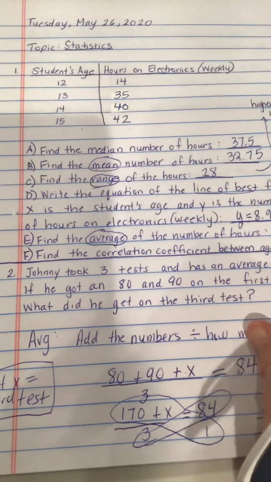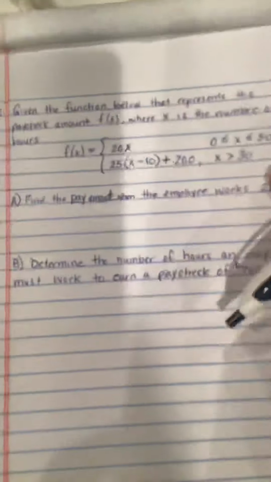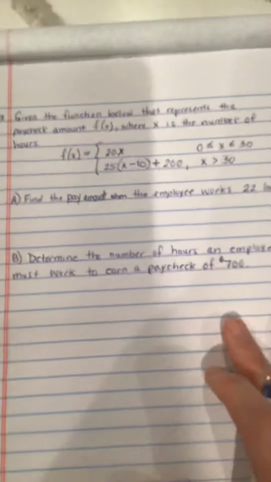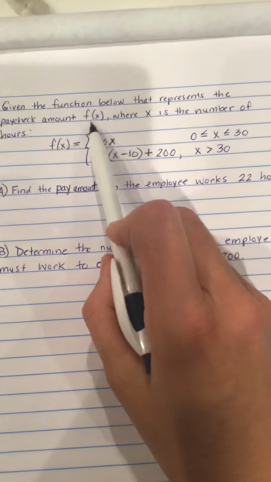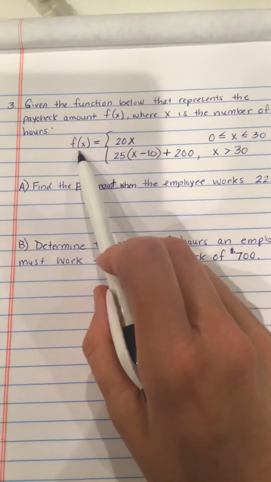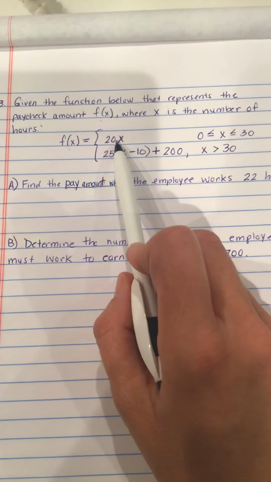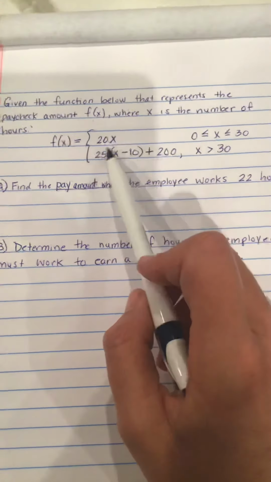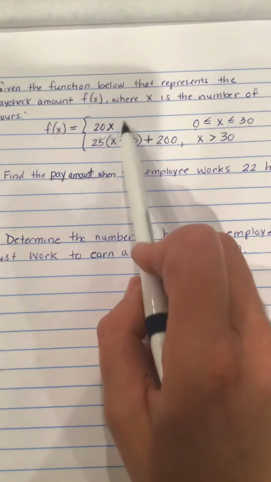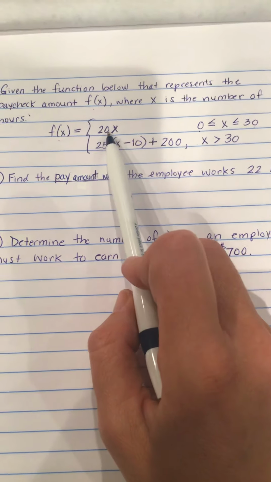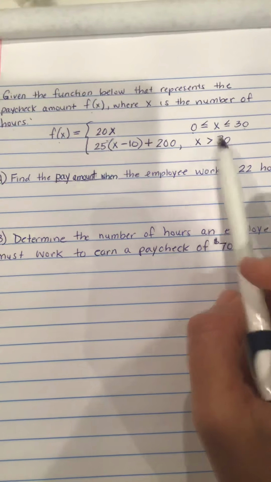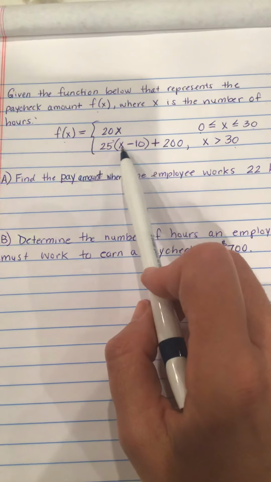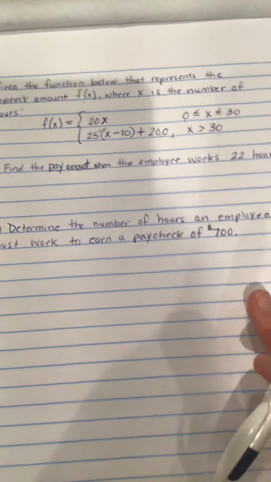All right, last one. This should be your next page of your notes. Okay, sorry about that. So the last page of the notes is here. Okay, so this is a piecewise function. The function that represents the paycheck amount, which is f of x, and x is the number of hours. So here's your paycheck amount, and this is the x that you get is the number of hours. So if you work between 0 and 30 hours, you plug your number of hours into here to figure out your paycheck. If you work more than 30 hours, you plug your number of hours into this x. So it depends on how many hours you work.